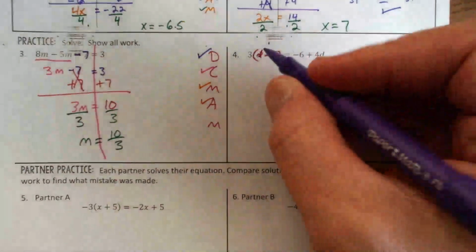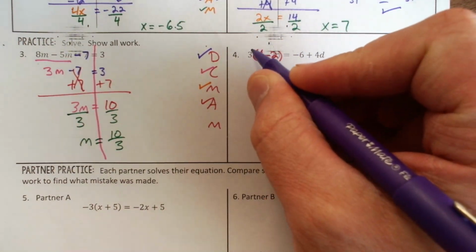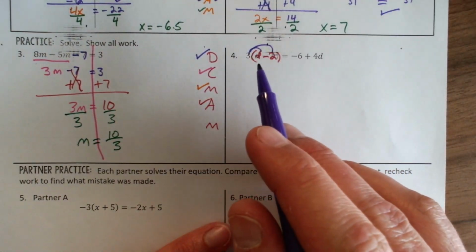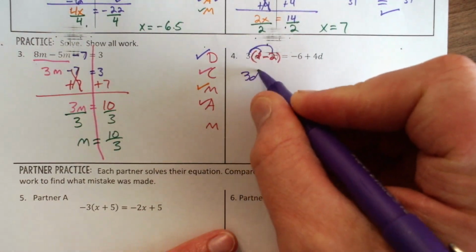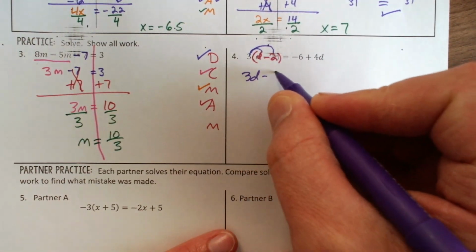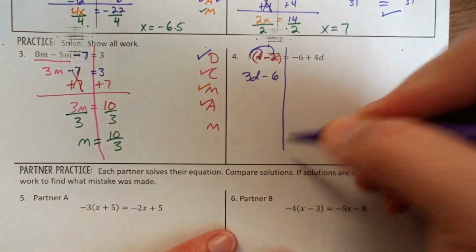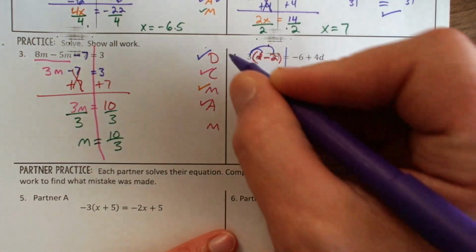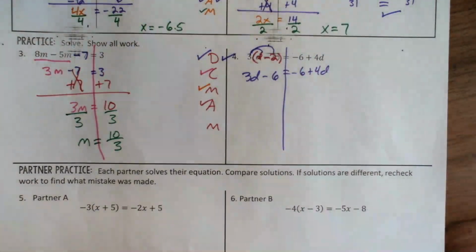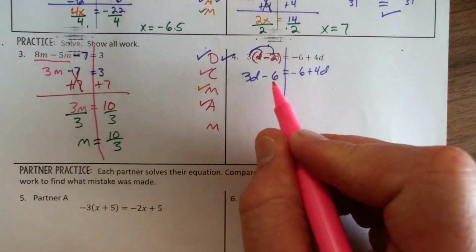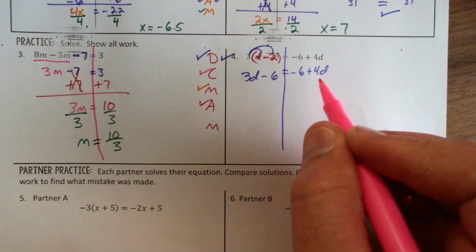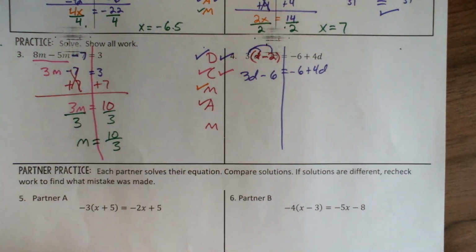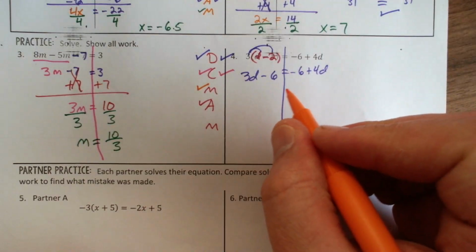Problem number 4. Problem number 4, you start with distributing. I have parentheses, so I want to distribute it away. This becomes 3d. 3 times negative 2 is negative 6. There is no distributing here, so this is negative 6 plus 4d. That step is done. Next, I combine like terms. 3d minus 6, I cannot combine those. Negative 6 plus 4d, I cannot combine those. That step is done.